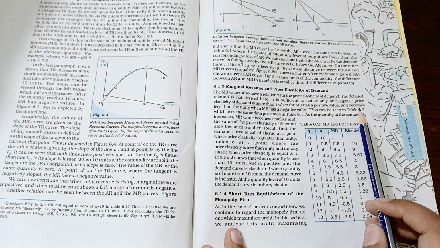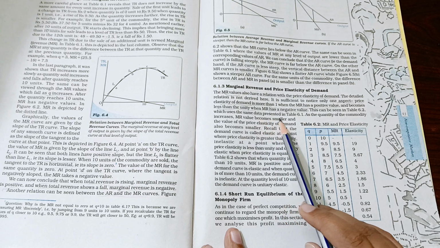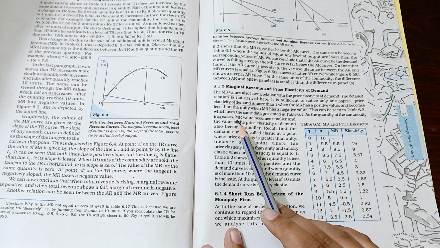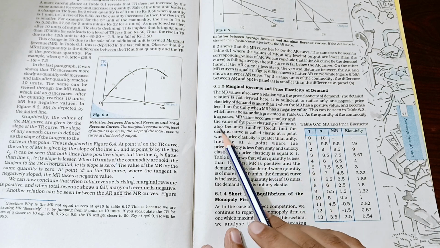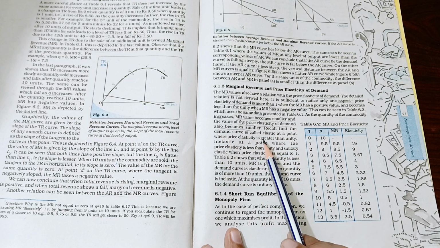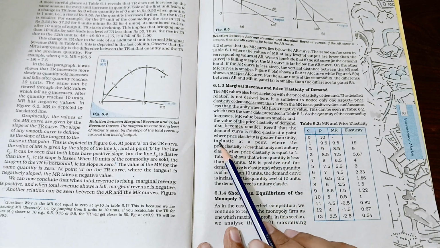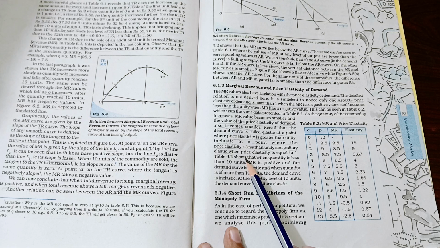This can be seen in table 6.2, which uses the same data presented in table 6.1. As the quantity of the commodity increases, MR values become smaller and the value of the price elasticity of demand also becomes smaller. Recall that the demand curve is called elastic at a point where price elasticity is greater than unity, inelastic at a point where the price elasticity is less than unity, and unitary elastic when price elasticity is equal to 1.